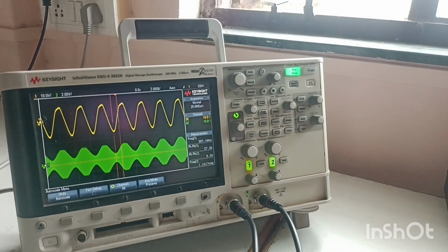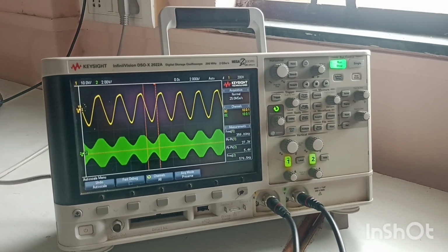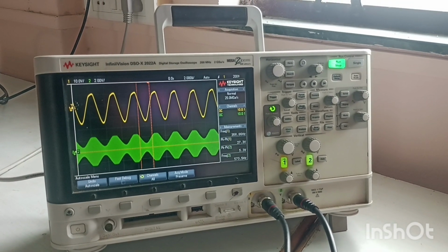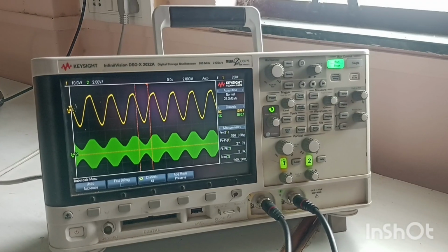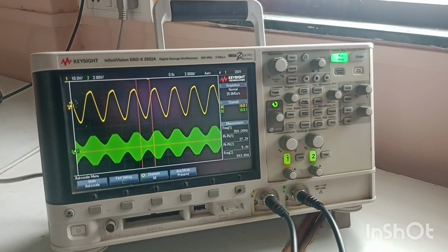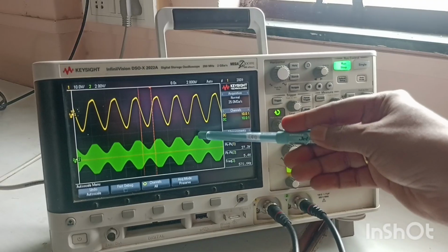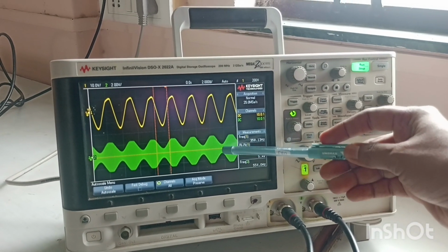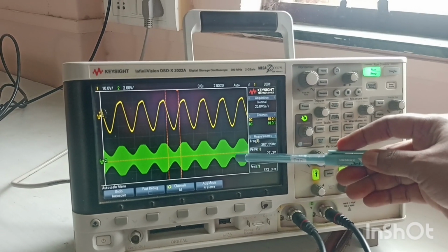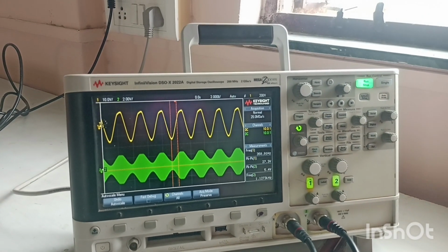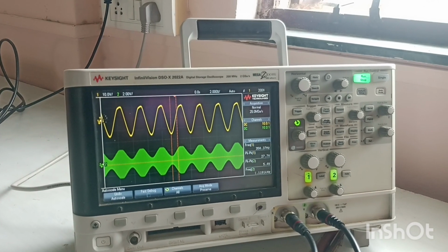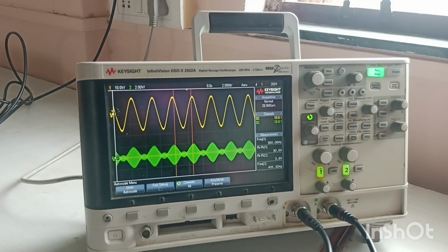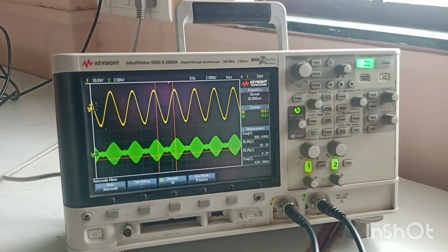Now with the help of these waveforms we can find the modulation index also. For that we have to use the formula M is equal to Vmax minus Vmin divided by Vmax plus Vmin. How do we measure Vmax? The peak to peak amplitude of this AM signal will be considered as Vmax and this will be considered as Vmin. With the help of this we can calculate the modulation index and we can see the effect of modulation index on the AM signal also. This is over modulation. Thank you.